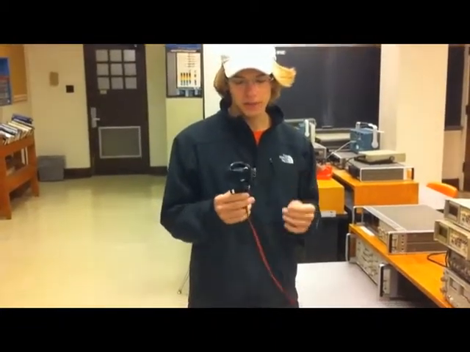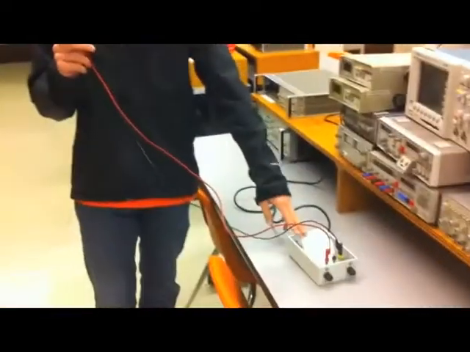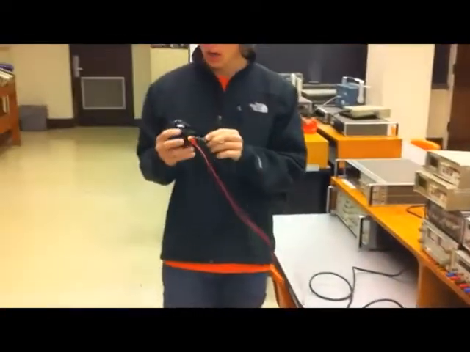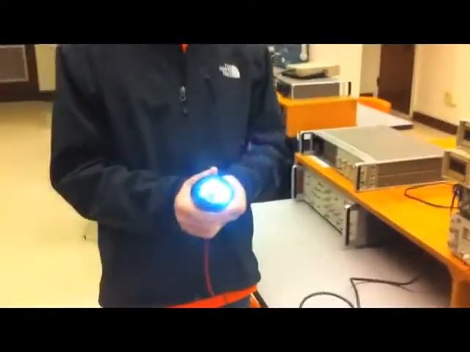Here's a finished product of our circuit. It's in what was a former halogen light bulb container. It's hooked up to the transformer, connected to the leads. Our on-off switch is at the bottom, and as you can see, as you turn it on, the LEDs light up.